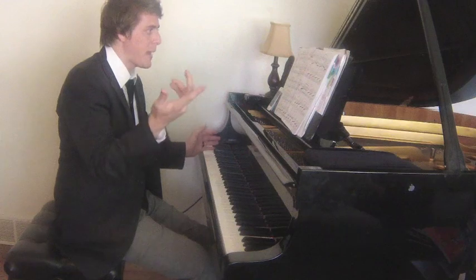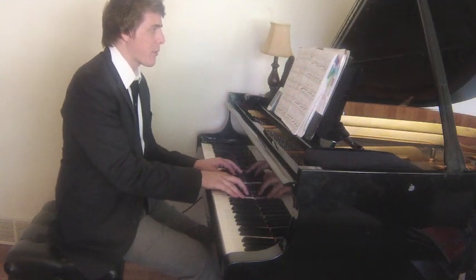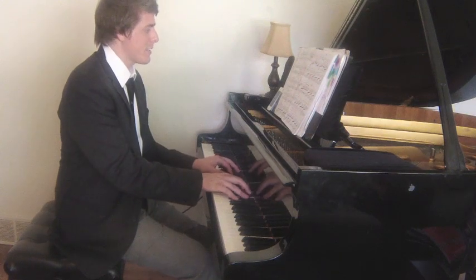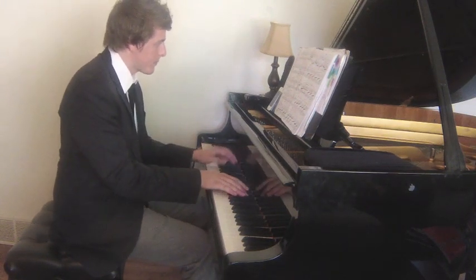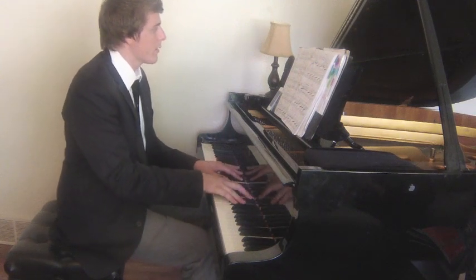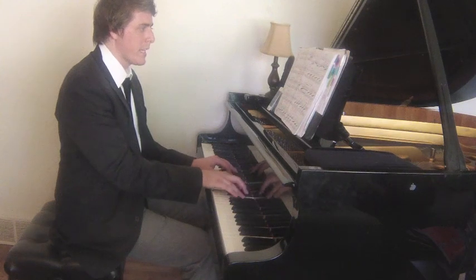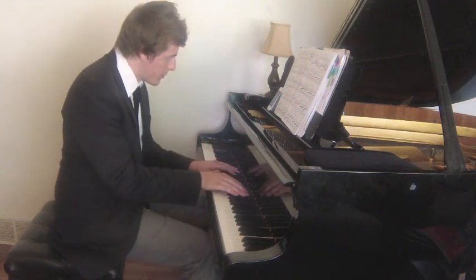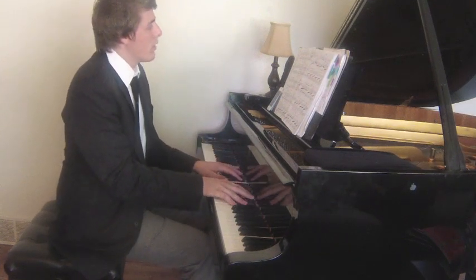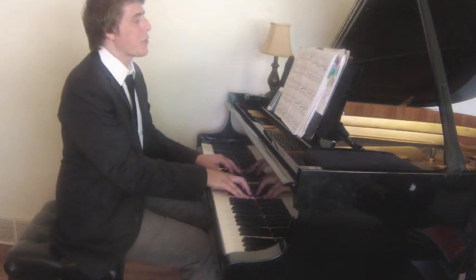Okay, and then it switches back to 9/8 time. 1 and 2 and 3 and 4 and 5 and 6 and 7 and 8 and 9 and. Okay, because I see a lot of students do this. Completely incorrect, because you're playing your duples the same as your normal eighth notes. That's the correct way to do it.